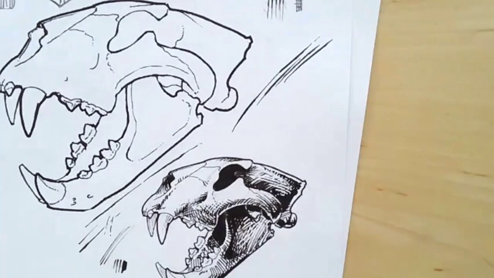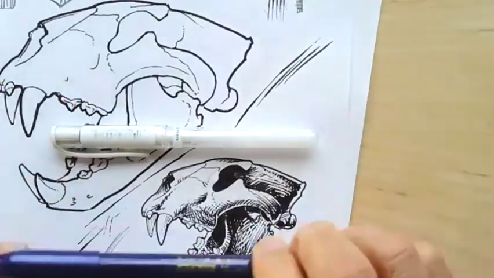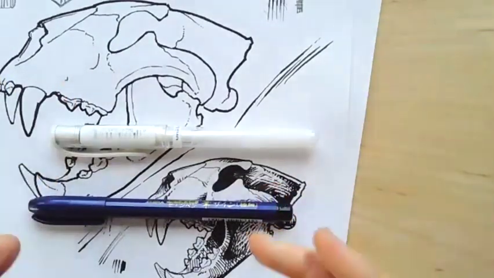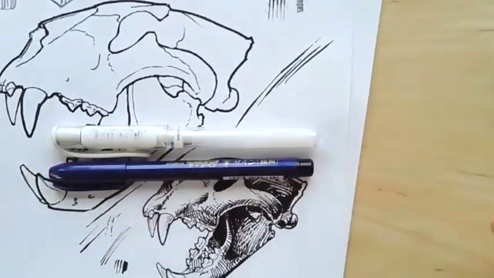Interesting. So you can use your white gel pen on an ink drawing that is hatching to essentially give yourself a scratch board technique.